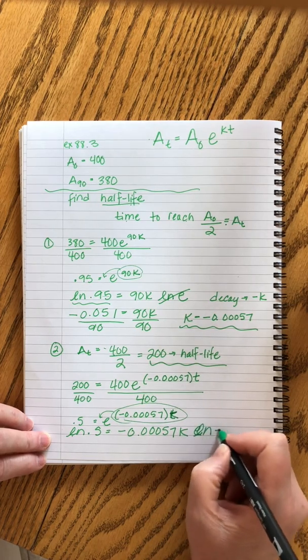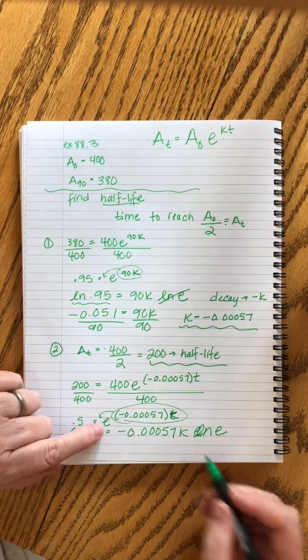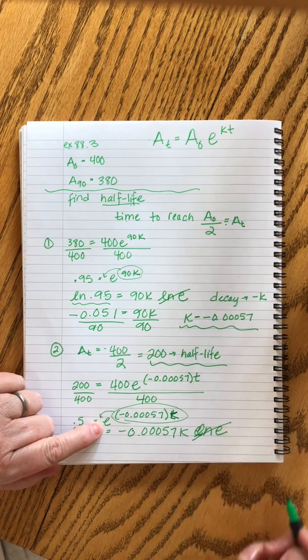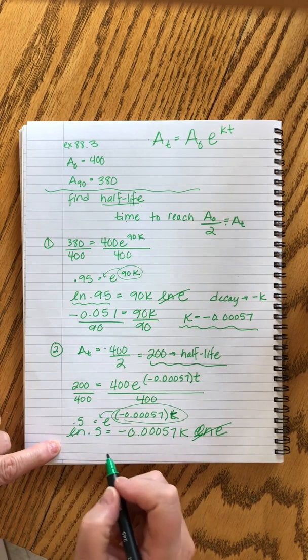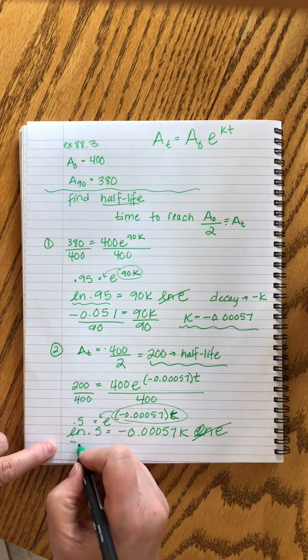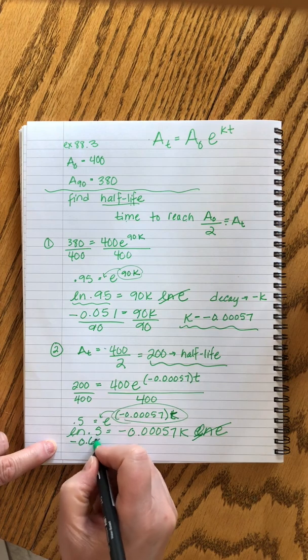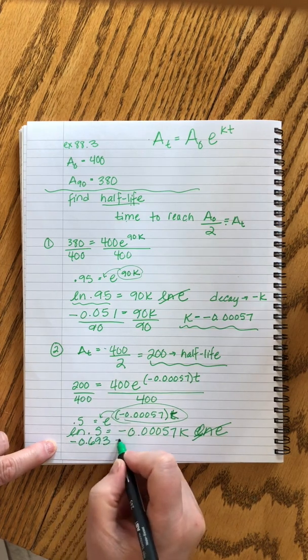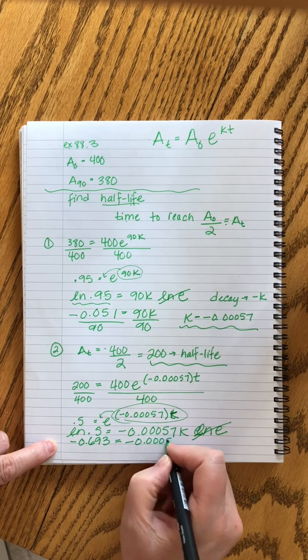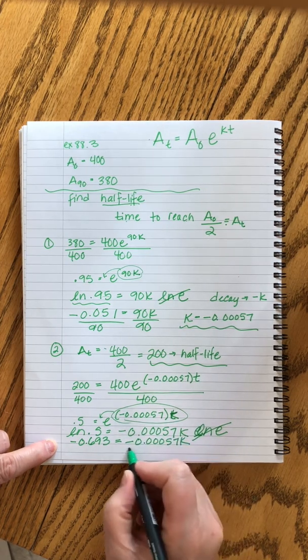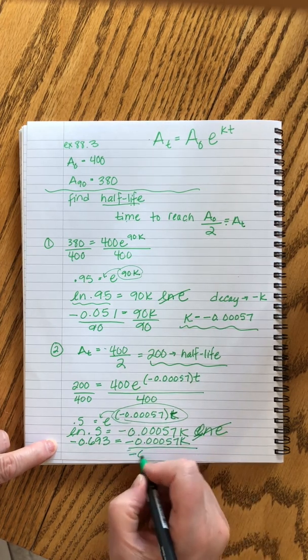So, there's the log of e. That's equal to 1. It goes away. I find the calculator value for this. It is negative 0.693 equals this. We divide by this monstrosity.